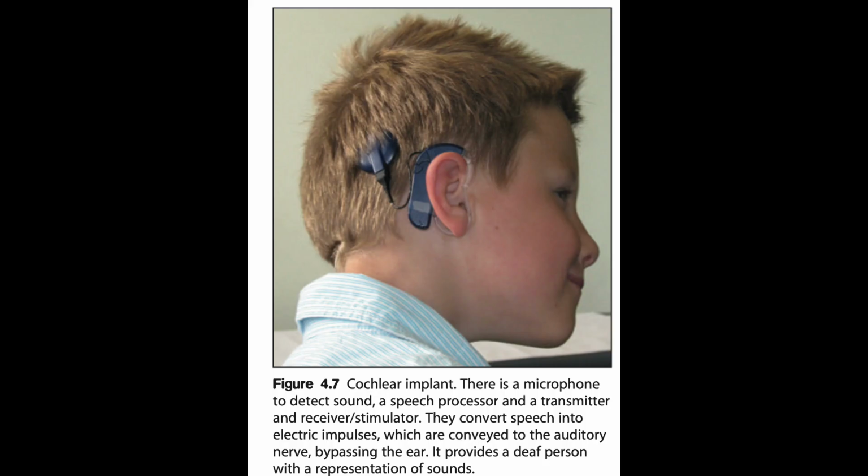In figure 4.7, the cochlear implant, there is a microphone to detect sound and a speech processor and a transmitter and receiver stimulator. They convert speech into electrical impulses which are conveyed to the auditory nerve bypassing the ear. It provides a deaf person with a representation of sounds.